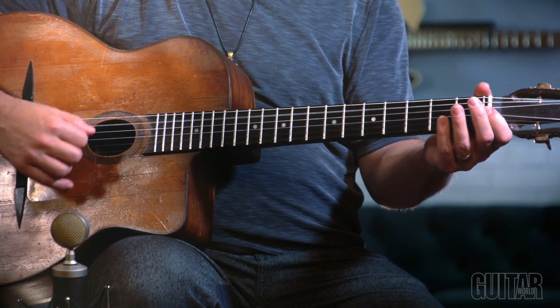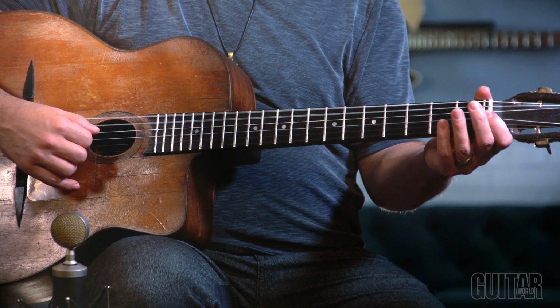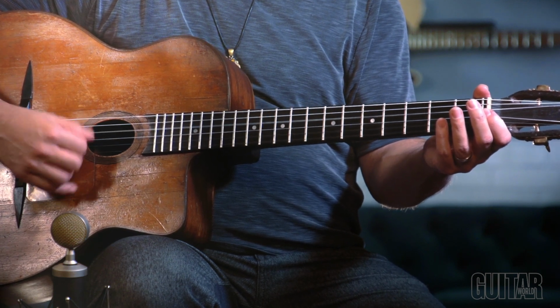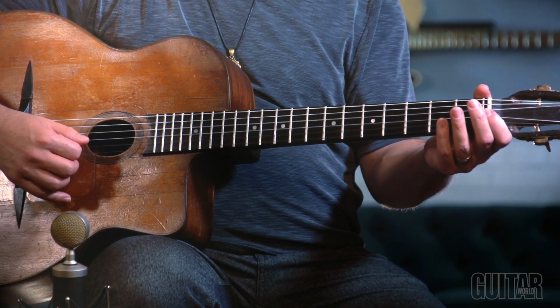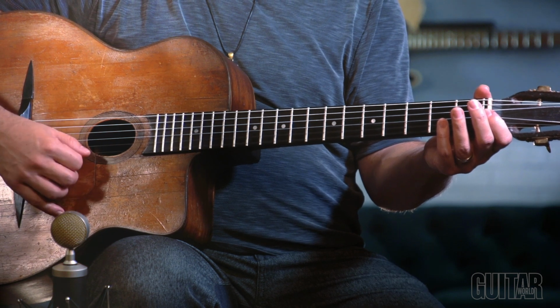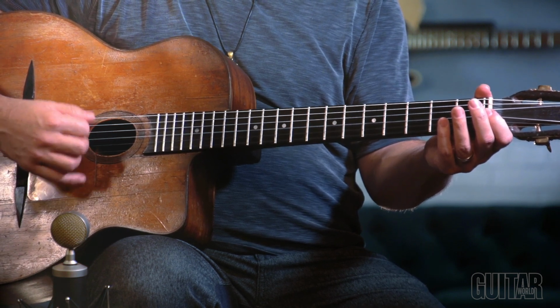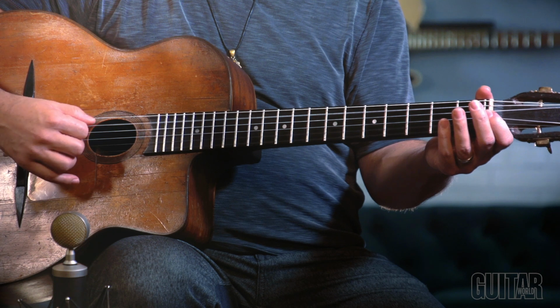Now 2. Which is very comfortable because 2 notes per string, 2 notes per beat. A second time.